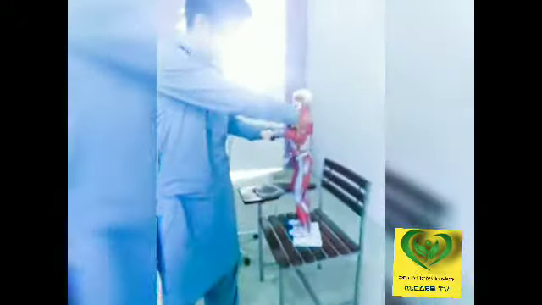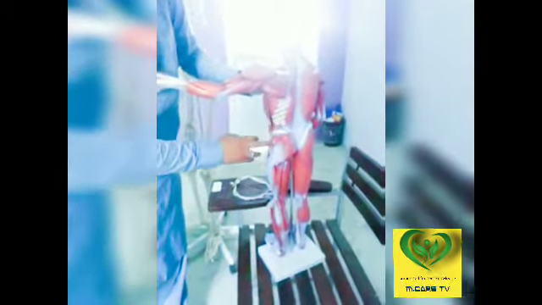On the posterior side, the muscles present are the hamstring muscles, and the hamstring muscles also provide movement at the knee joint. If one flexes, the other will extend the knee joint. And you can see here the structure called the gastroc region, in which the calf muscles are present. It forms the main bulk of the lower limb.